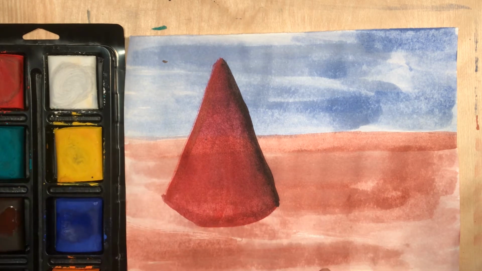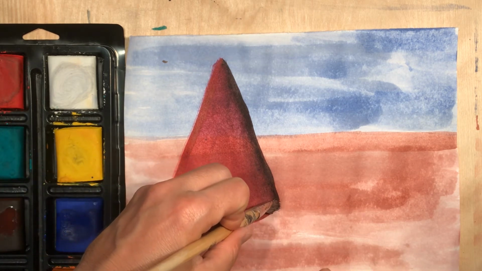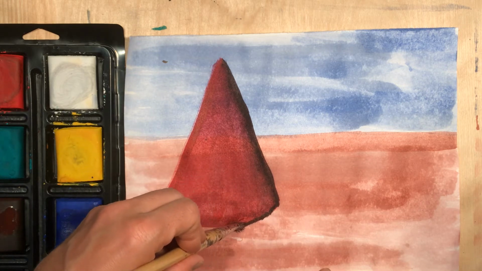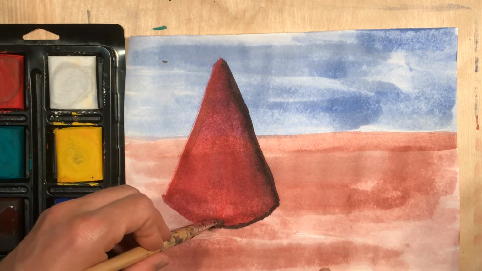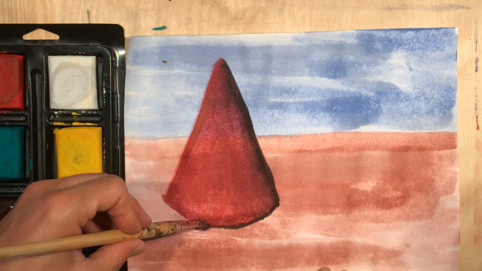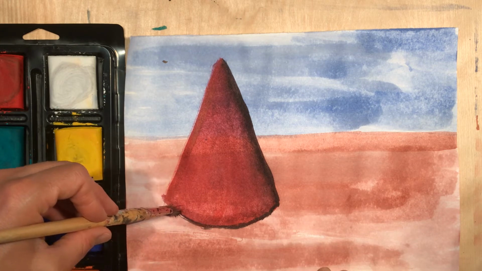So I'm getting some black paint, getting a little bit more because the contact shadow is always the darkest part. And I'm just going to sort of trace along there where it would be touching the table, because the object touching the table would make it so there's no light underneath it. Bringing this to the other side.